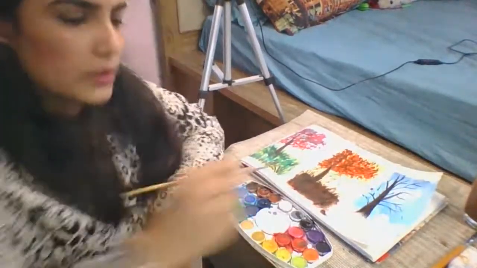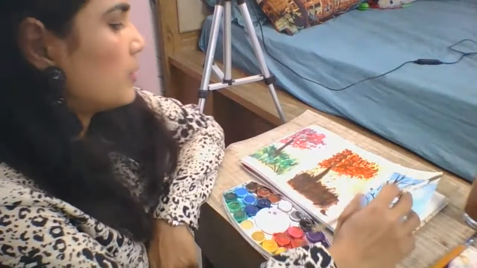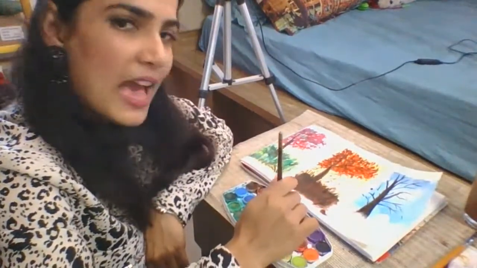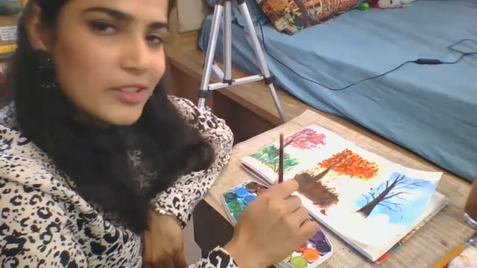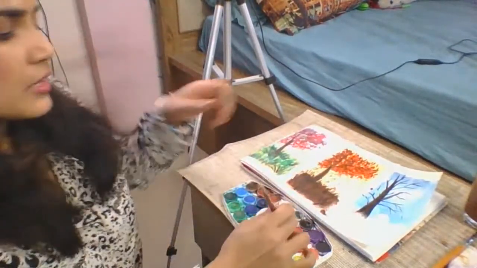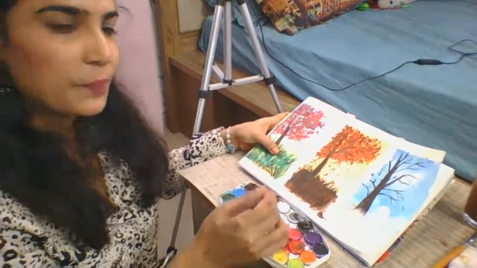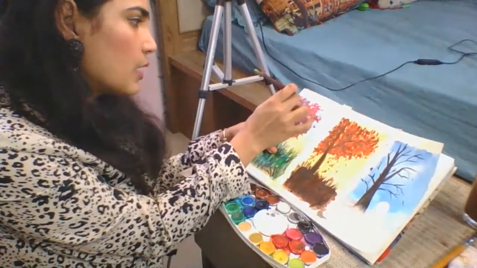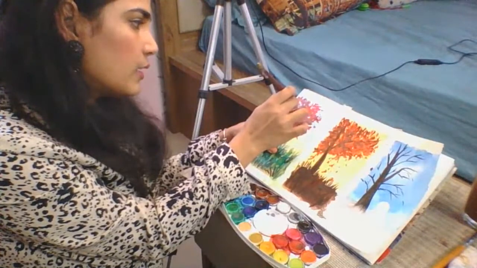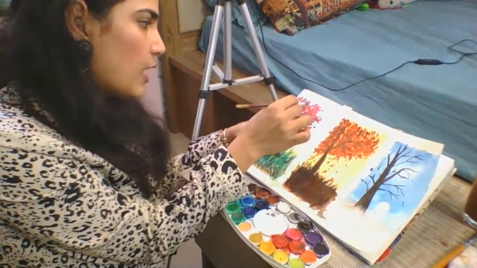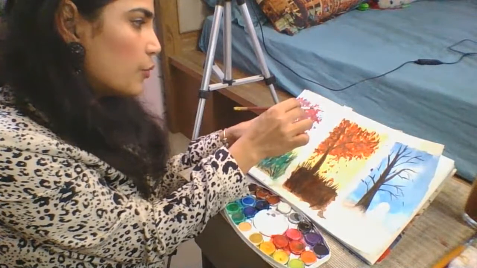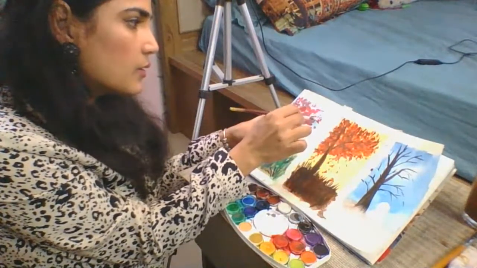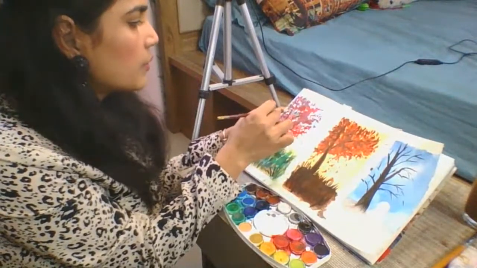So once the snowman dries, I will draw his hat and everything, because if I start drawing now the color will merge, it won't look beautiful. So meanwhile, let's take some white and put some blobs here in your spring one, because I wanted my flower laden tree to look more beautiful. So I'll take some white and fix it on the top side of it.